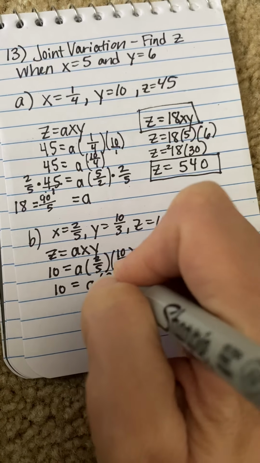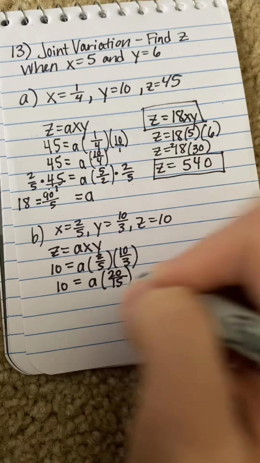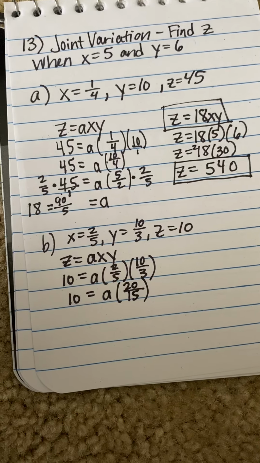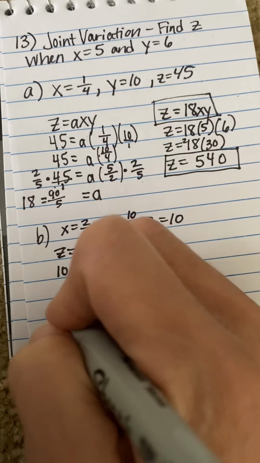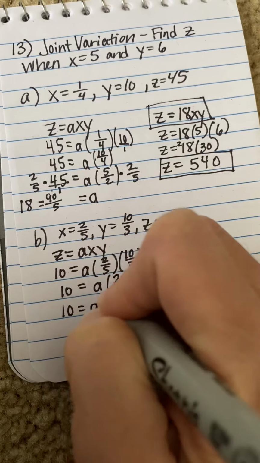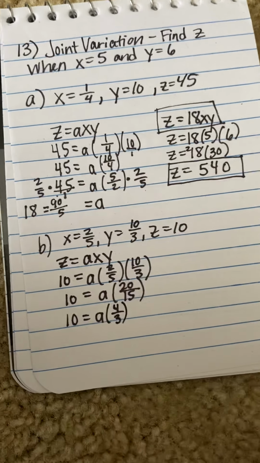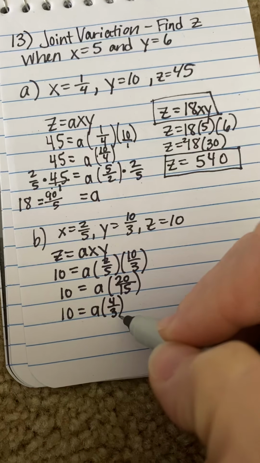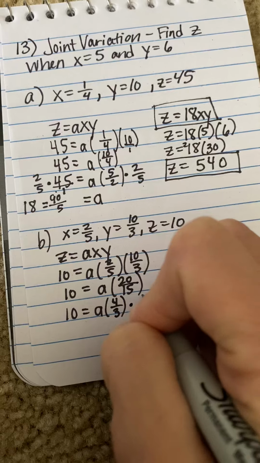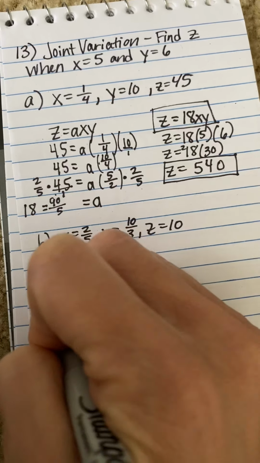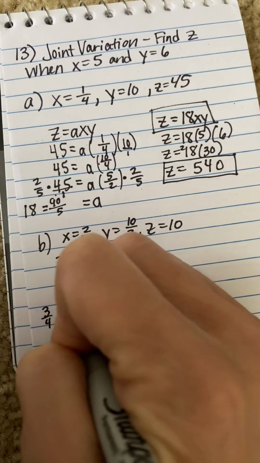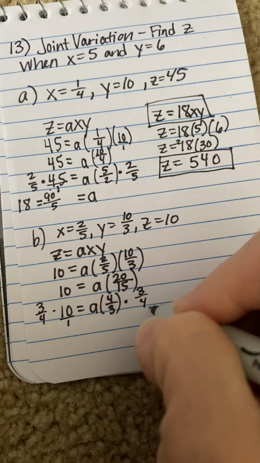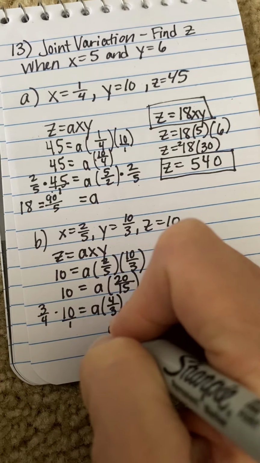So 2 times 10 is 20, 5 times 3 is 15. But again, that can reduce. They're both divisible by 5. So if you divide them both by 5, you get 4/3. Again, to solve for a, I would want to divide by this, but it's a fraction. We never divide by fractions. Instead, I'm going to multiply by its reciprocal. So on the right, you'd get 12 divided by 12, which is 1. So you just have 1a.